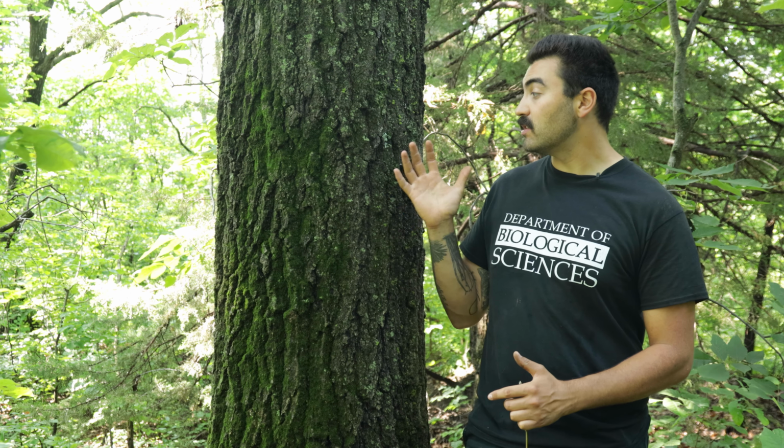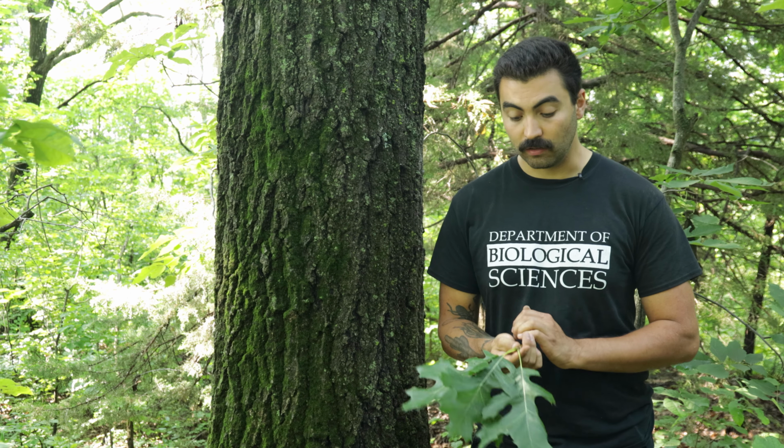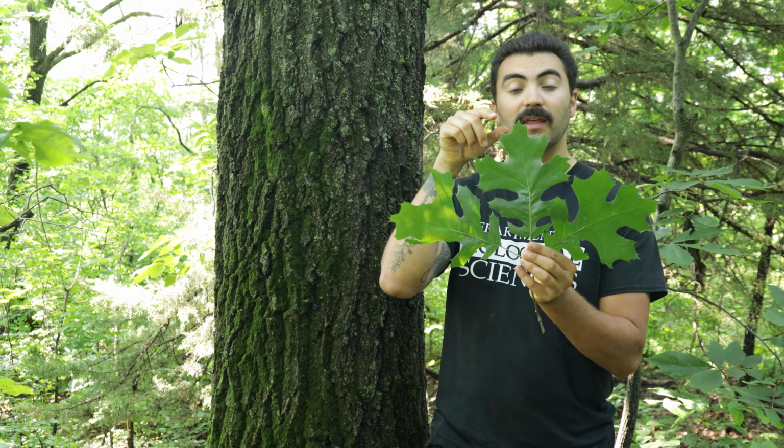Oaks are typically broken up into two different groups, the white oaks and the red oaks, with distinct differences between them. Red oaks, like this one here, usually have smooth bark with shallow furrows. Their leaves also always have tips that have bristles at the end, and they take about a year after the pollen reaches the flower to germinate.